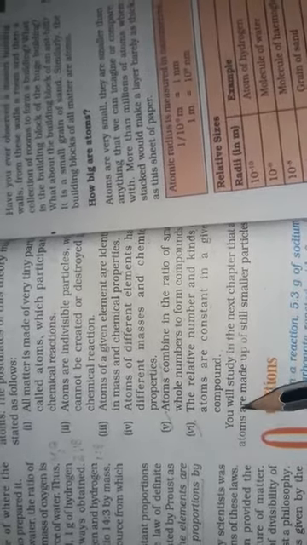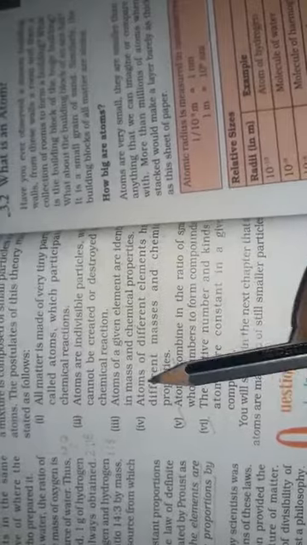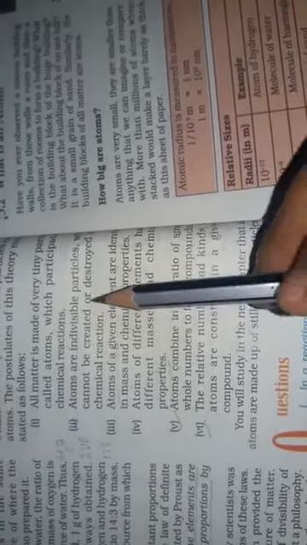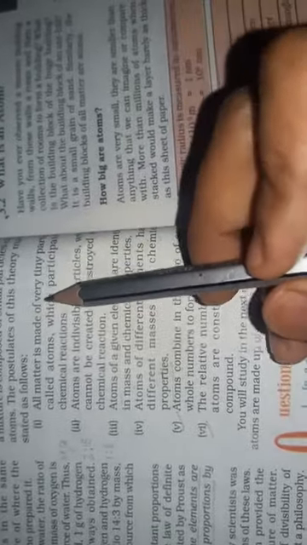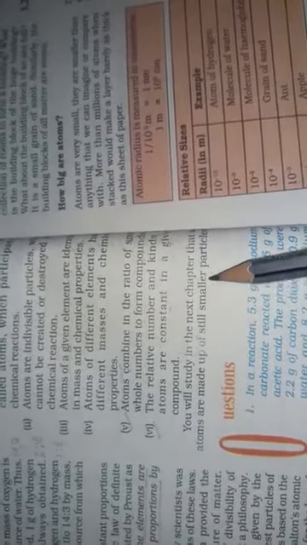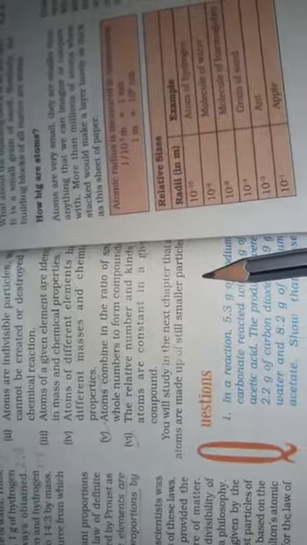These are the postulates of Dalton's atomic theory, and this is very important because you will also study it in the plus one class, in the chemistry section. These six postulates are very important. You will study in the next chapter that atoms are made up of still smaller particles.